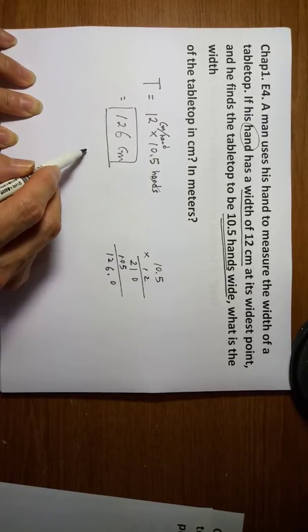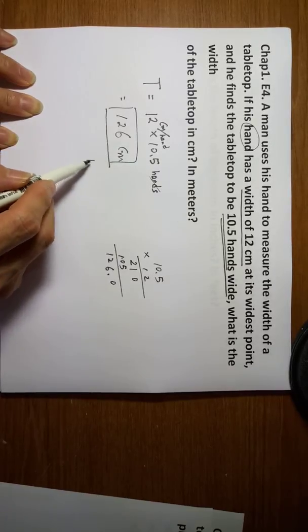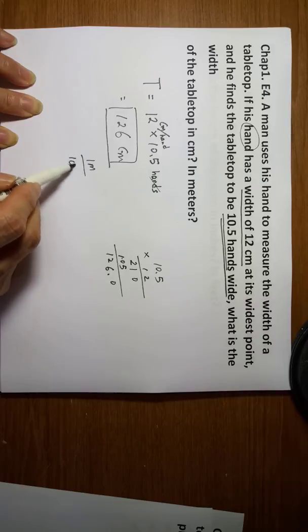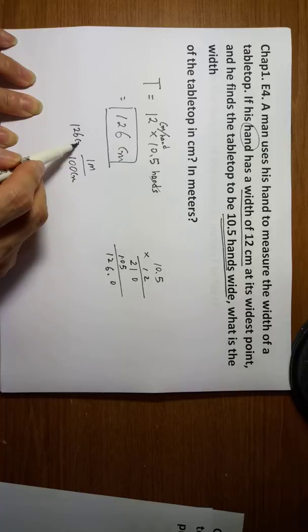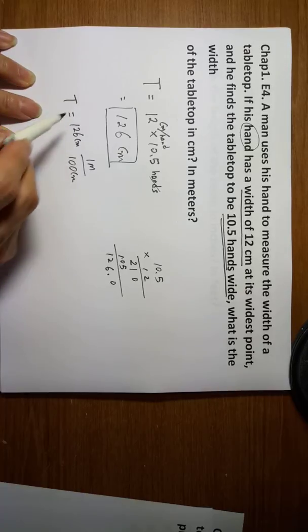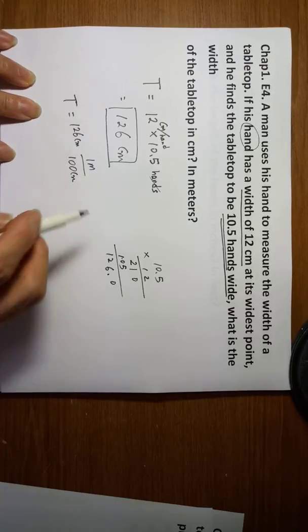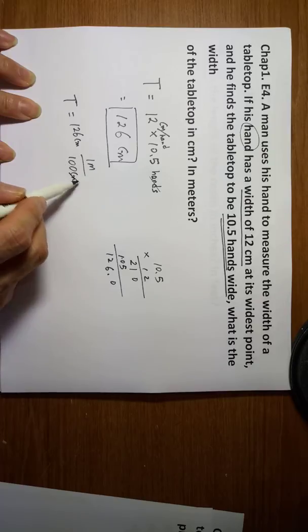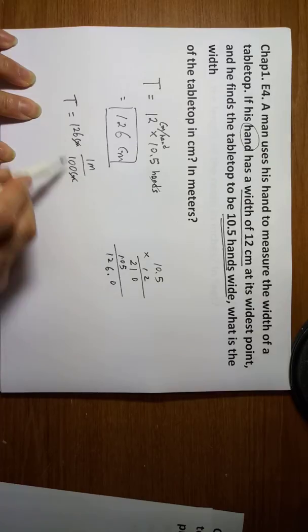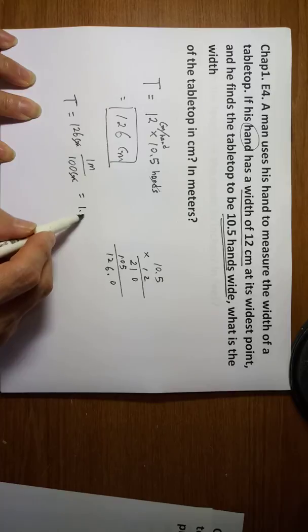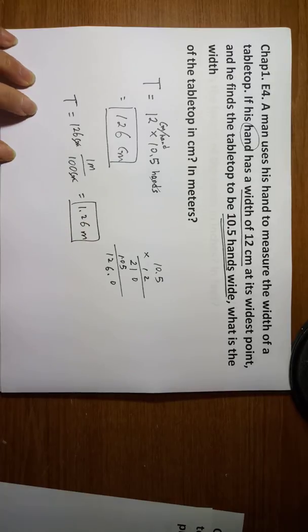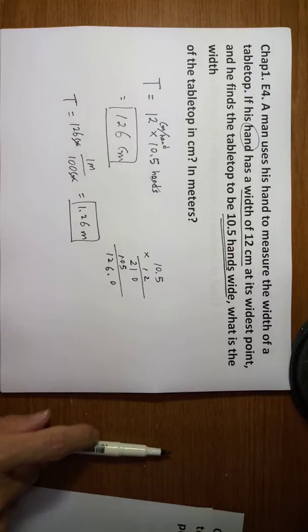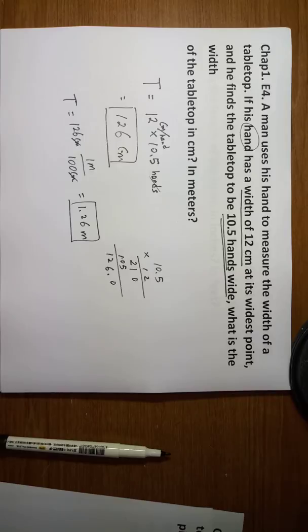100 centimeter equal as 1 meter. 1 meter equal as 100 centimeter. So 126 centimeter, and the centimeter cancel out, and then you divide to get 1.26 meter. Okay, that's it for number 4, and I will continue number 5.